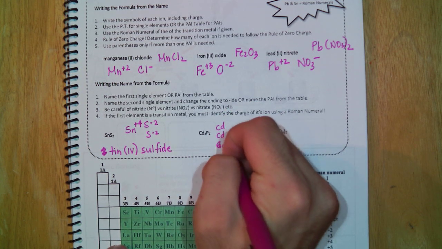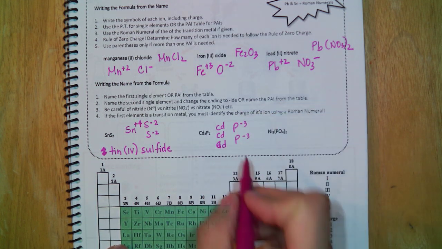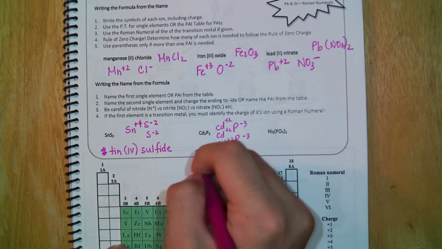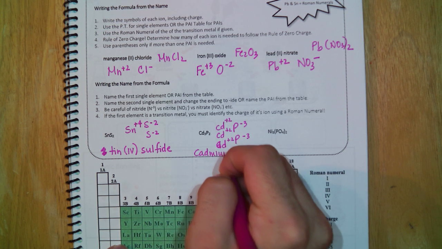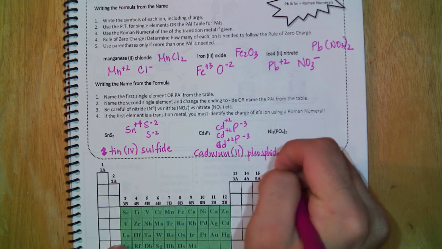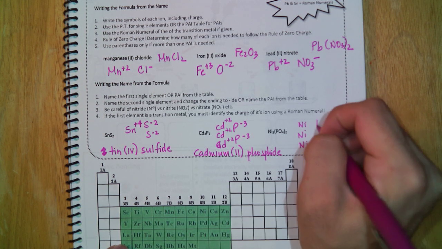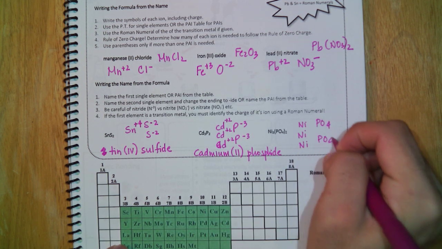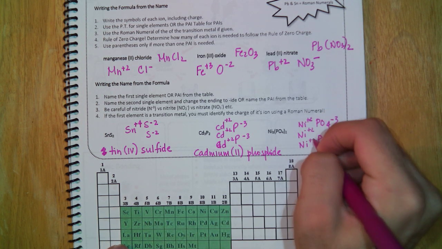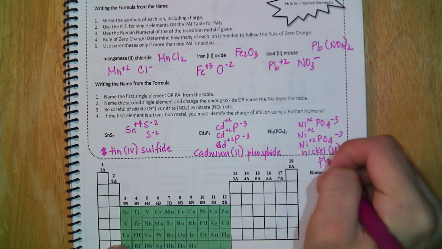Cadmium phosphide. I know each phosphorus is -3. That's -6 total. Each of these cadmiums then must be +2 to balance out. So that would be cadmium(II) phosphide. And then nickel, 3 of them, 2 phosphates. Each phosphate is -3. Like -6, so each nickel must be +2 to balance out to 0. So nickel(II) phosphate.